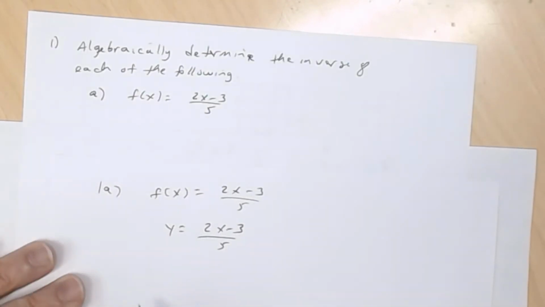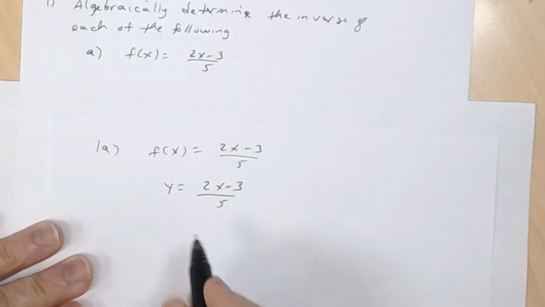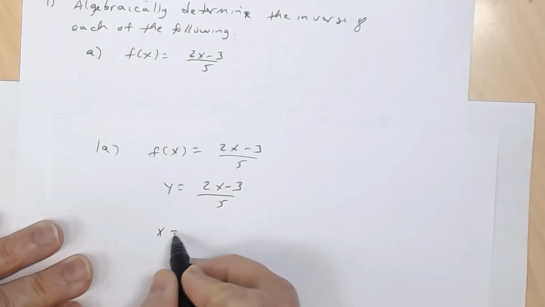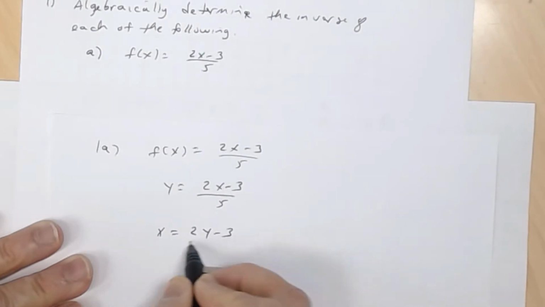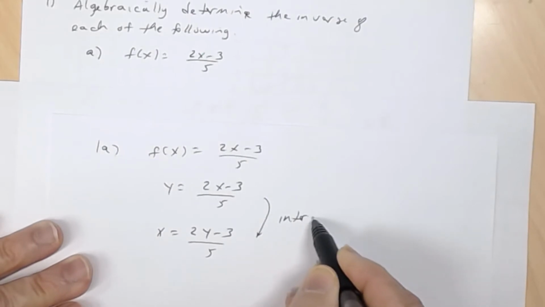So that was your step 1. Step 2 is to interchange the variables. So x equals (2y minus 3) divided by 5. All right, so that's where we have to interchange the variables.